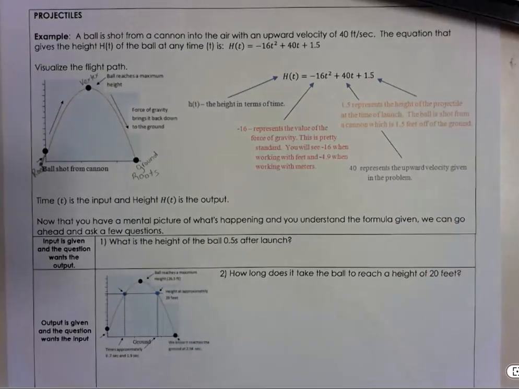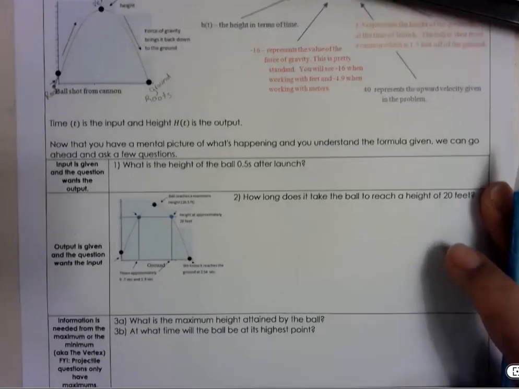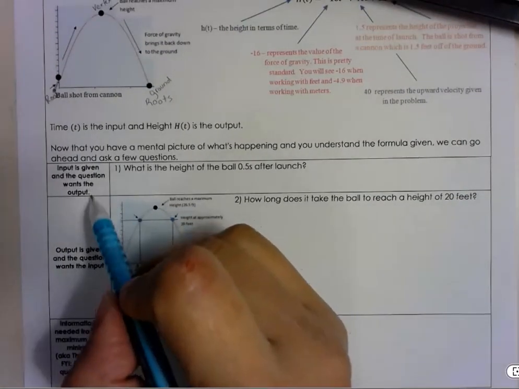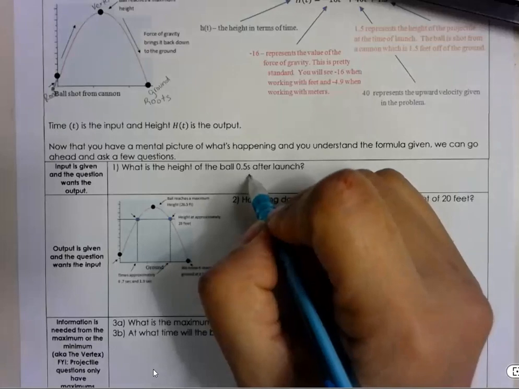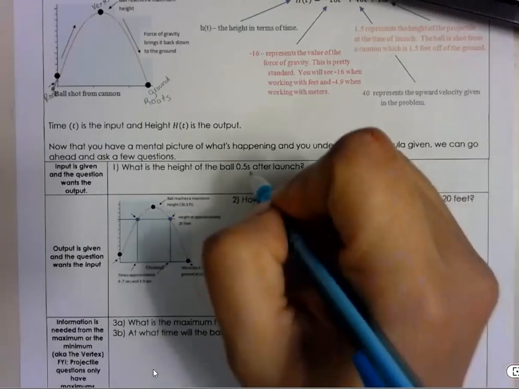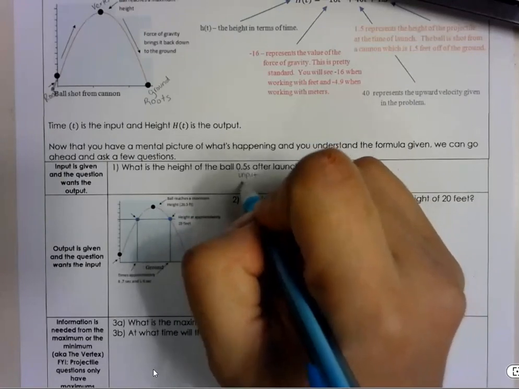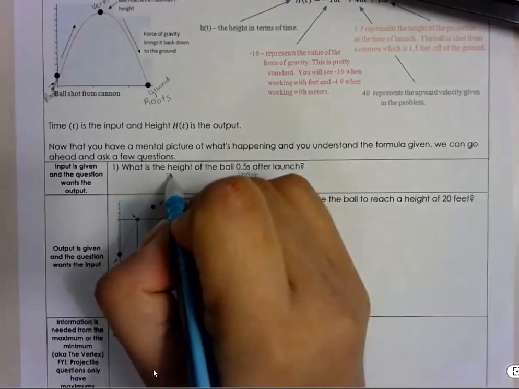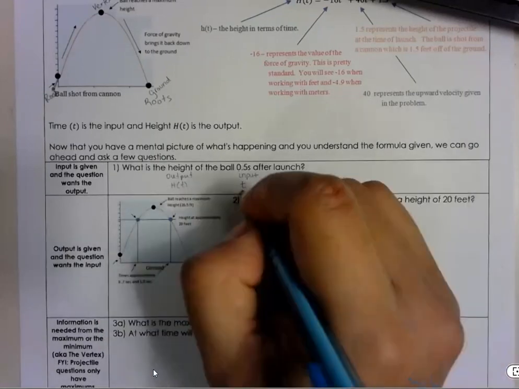Now that you have a mental picture of what's going on, let me break down the types of questions that you're going to get. There are usually 5 types of questions. The first one is they give you the input and they want the output. So literally, what is the height of the ball 0.5 seconds after the launch? This is the input. This is your time. And they want the output, your h of t. Another way of thinking about it, this is the x and this is the y.